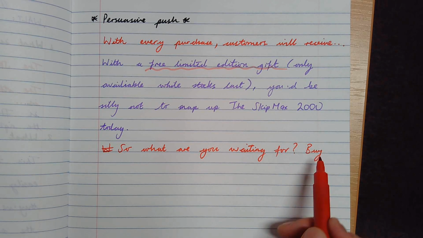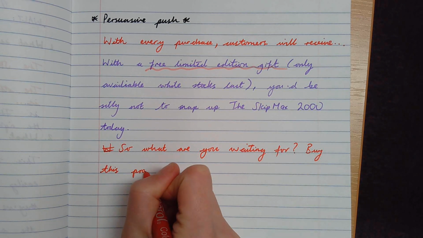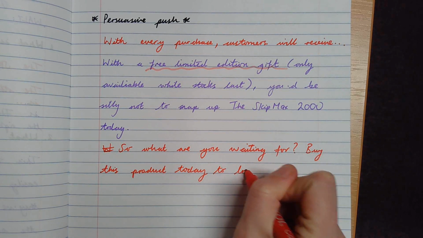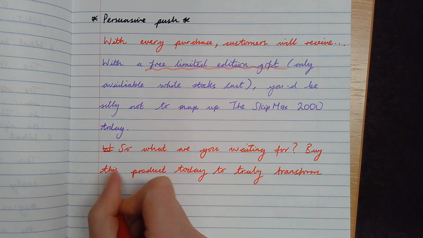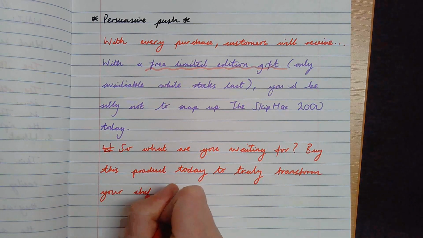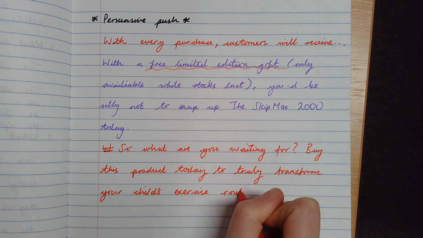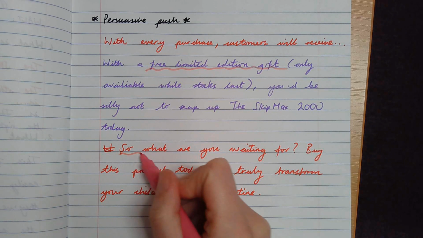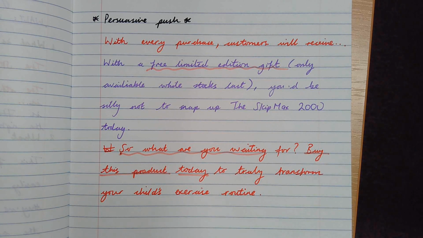I'm going to say, buy this product today to truly transform your child's exercise routine. So something really catchy that they could remember. So what are you waiting for? A rhetorical question. Buy today, using the imperative. Buy this product today. It's giving the reader a direction to do something, which is really, really persuasive.